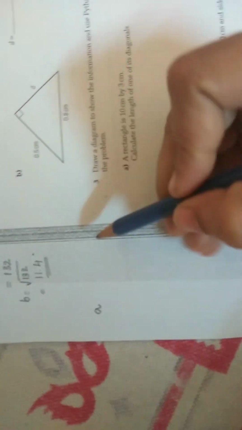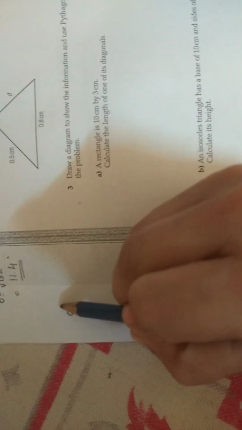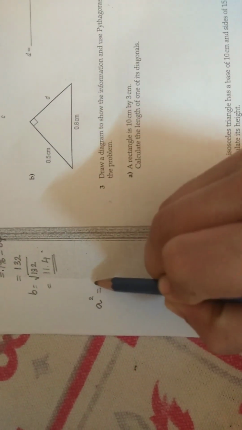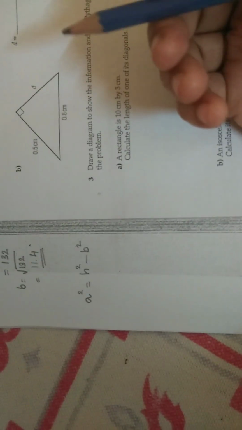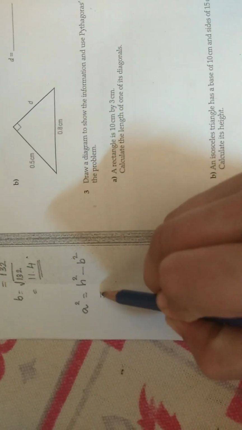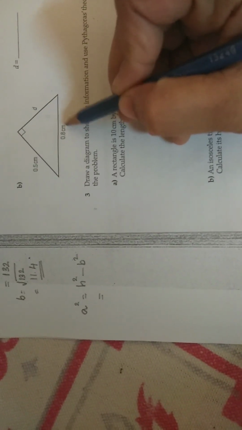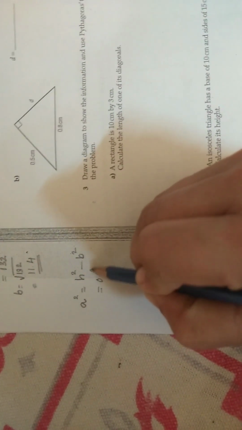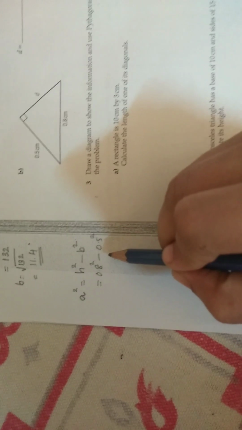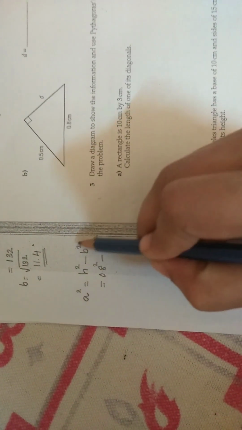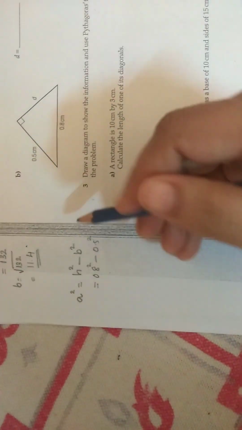So altitude is missing. So what we need to find out? Altitude. How to find out? What's the equation for it? Altitude square equal to, from the highest one, hypotenuse, subtract the other one. Hypotenuse square minus base square. Now substitute the values. What's hypotenuse here? 0.8 square minus, what is the base here? 0.5 square. Most of the students are making mistakes in this equation part. This is subtraction. Be very careful.